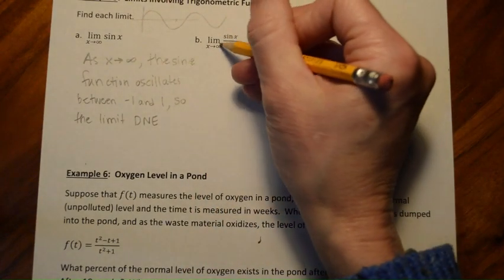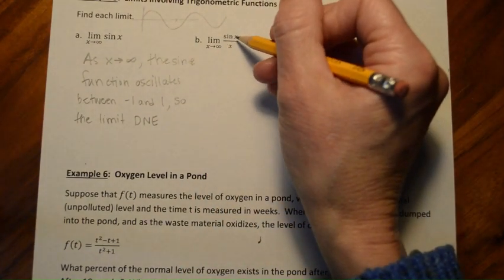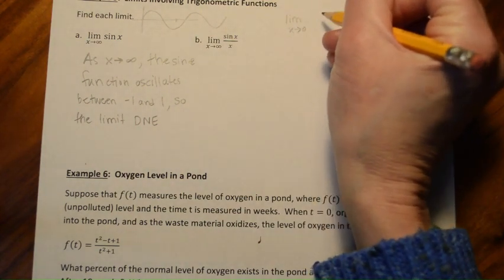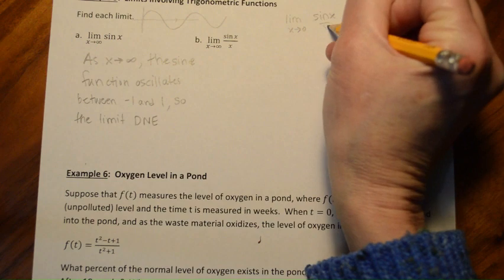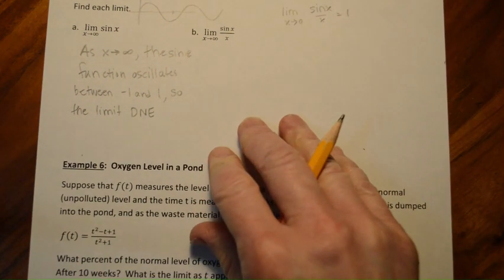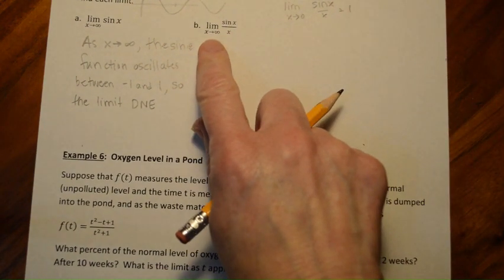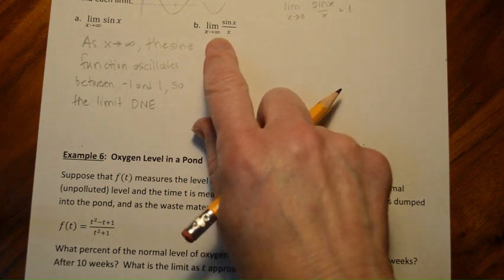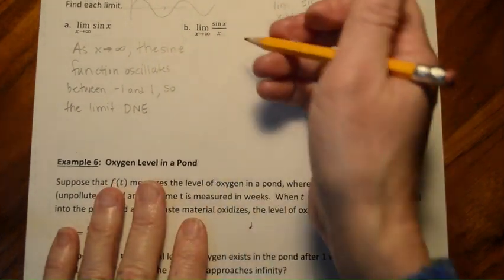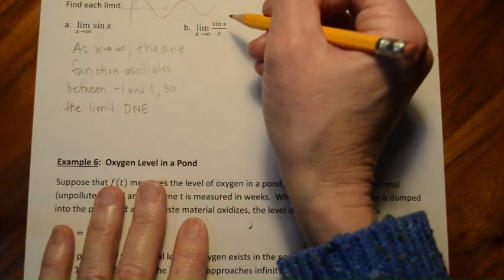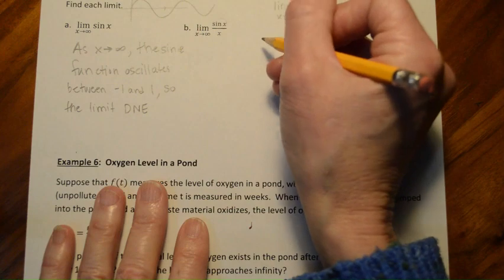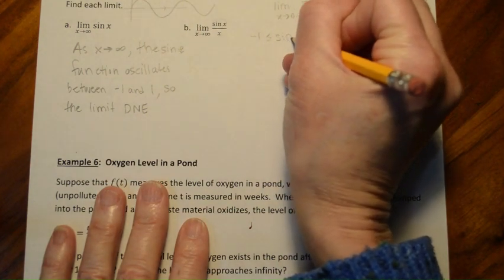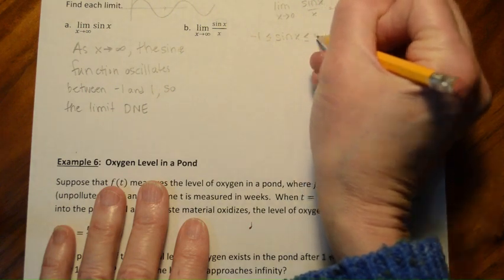Now, we've also seen this. This is a limit we knew as x approached 0 of sine of x over x. We said that was going to be 1. But now that's not what it's asking. It's asking what goes on as x approaches infinity or negative infinity. Let's first note that sine is always between 1 and -1.